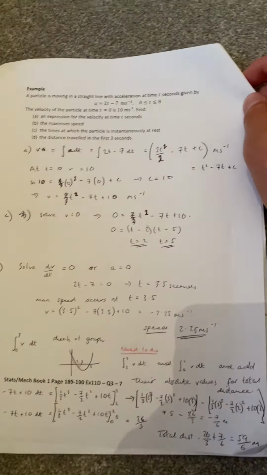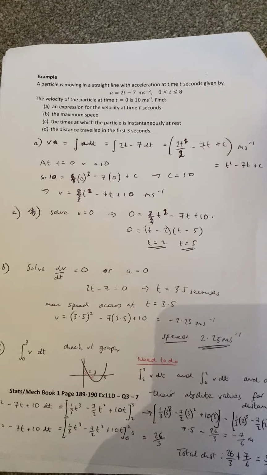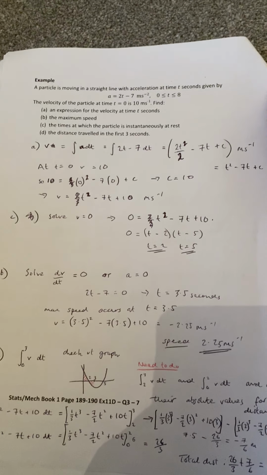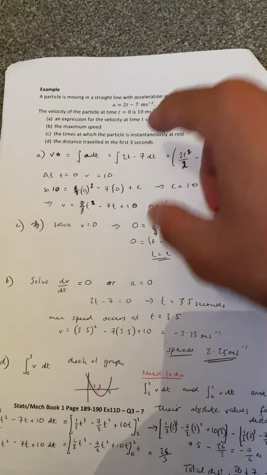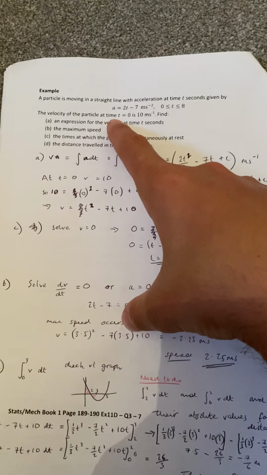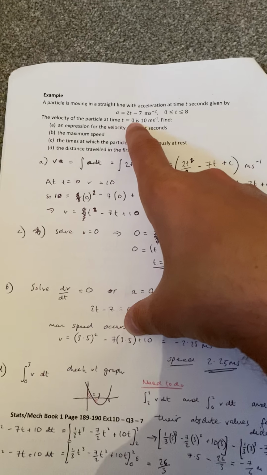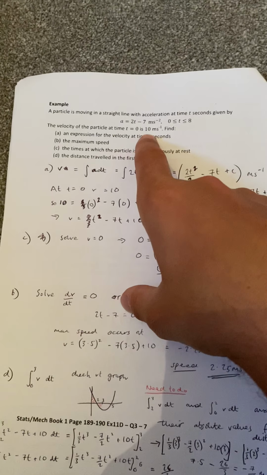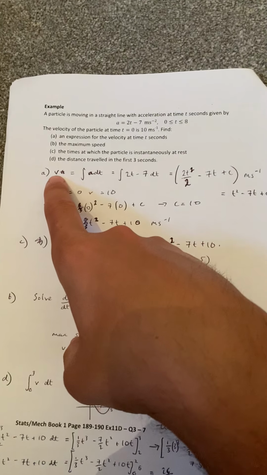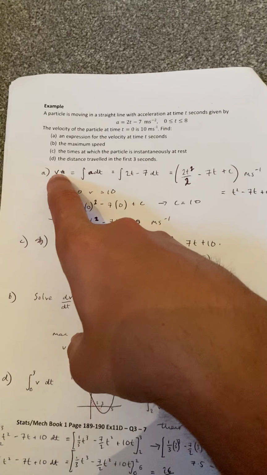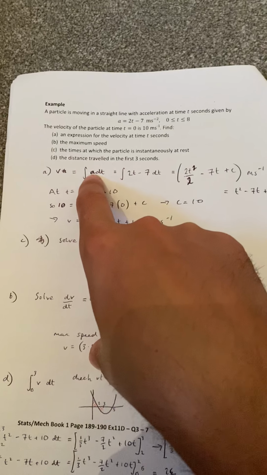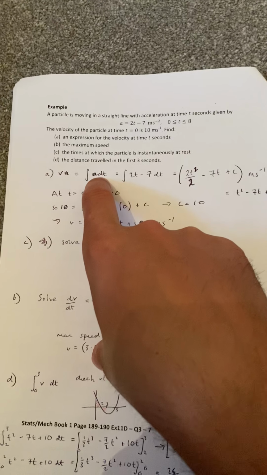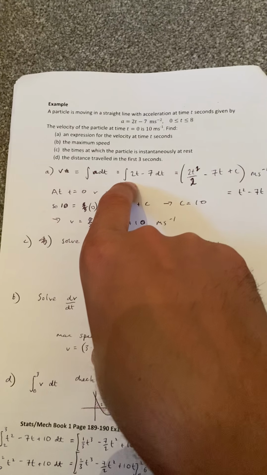Okay, so we need an expression for the velocity at time t seconds. We get told the velocity is 10 at t equals 0, so that's useful. We've got some initial conditions. So by integrating, v, velocity, is going to equal the integrated acceleration equation with respect to time.